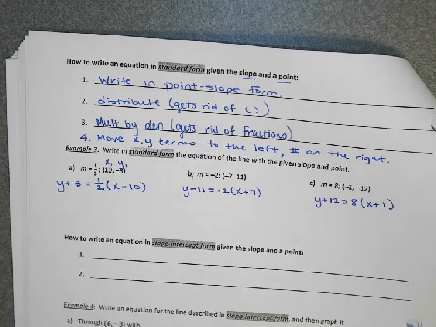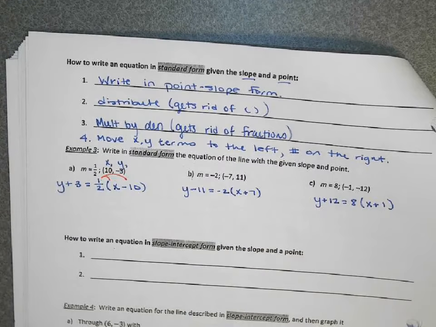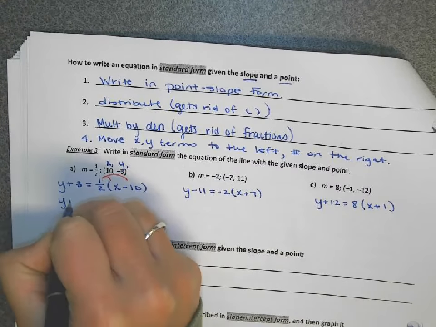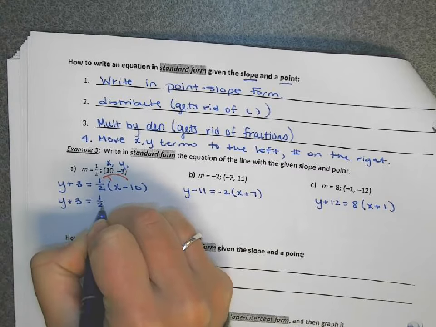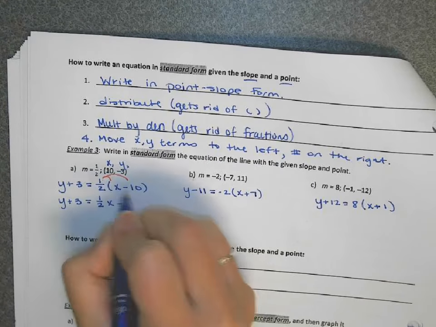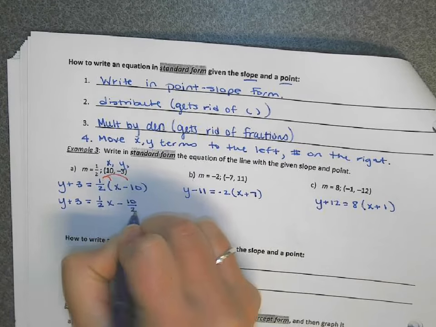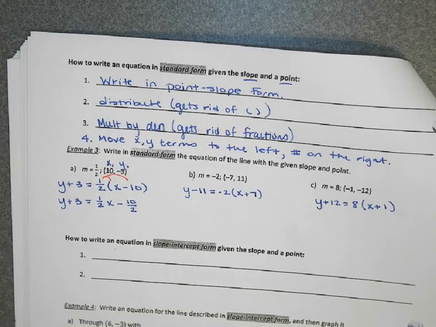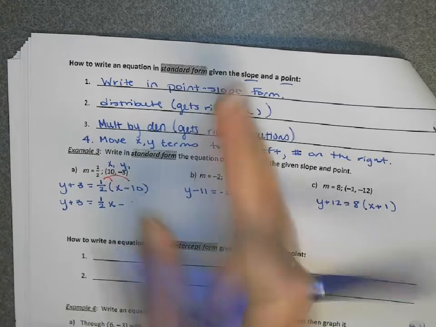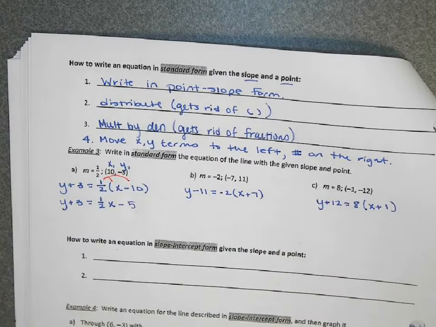Cool, I did that. The next thing we have to do is distribute to get rid of the parentheses. So we're going to distribute this 1/2. We're going to get y plus 3 equals 1/2 x minus 1/2 times 10, which is 10 halves. Can 10 halves be reduced? What's 10 halves? Yeah, 5. So I'm just going to erase this, and I'm going to write 5, because I know that that's 5. Is that okay? Are you guys with me?